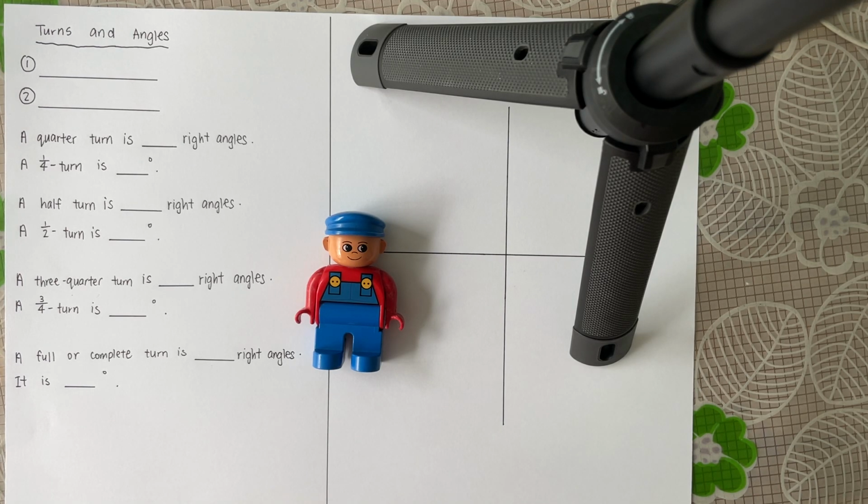Today I am going to do a presentation with regards to the topic of P4 angles, and I'm going to teach you turns and angles. We have previously learned about angles, how to measure them, how to identify them, and how to construct them. Today we are going to look at how we are going to turn our bodies in a way that we can measure up to certain angles.